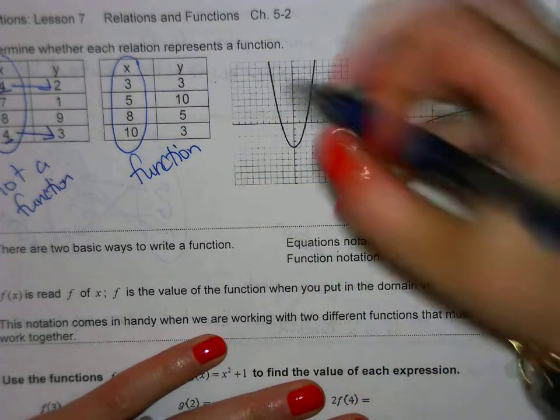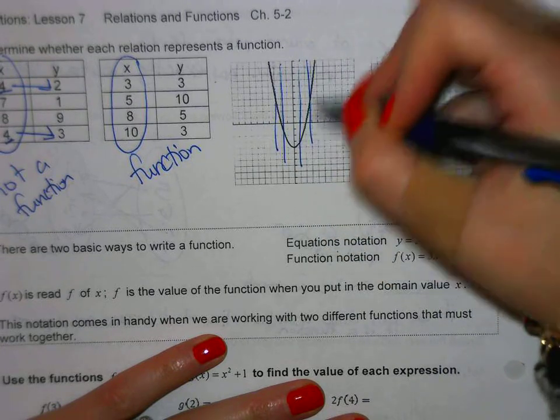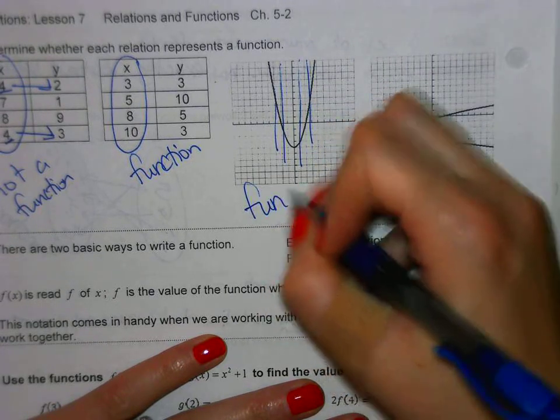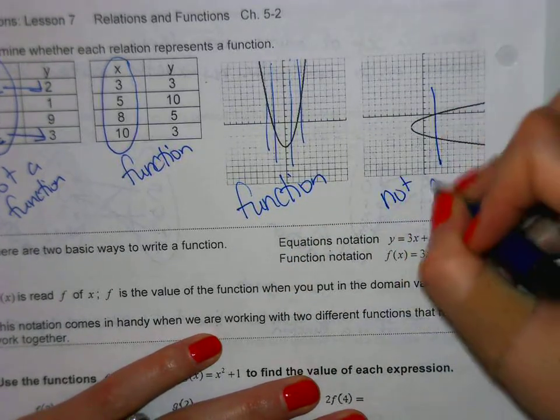Using the vertical line test on this, no matter where I'm drawing my vertical line, I'm only intersecting in one spot, so this is a function. This one, however, is not a function.